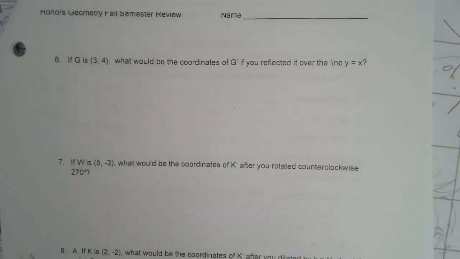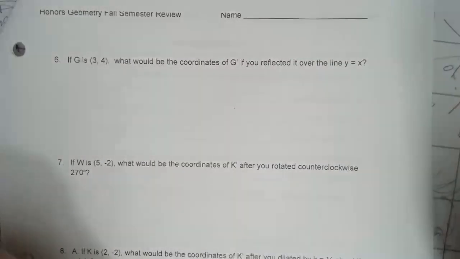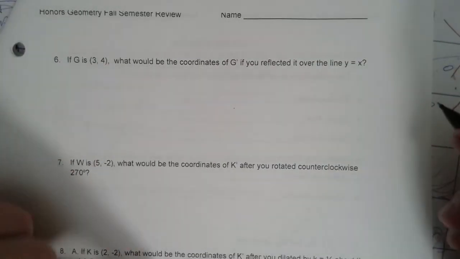All right. Let's turn the page. And here we go, some more transformations. Number 6. If G is 3, 4, what would be the coordinates of G prime if you've reflected it over the line y equals x?